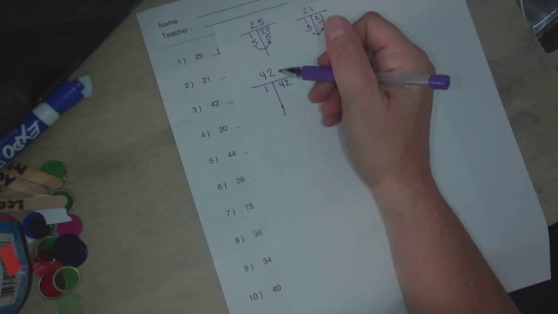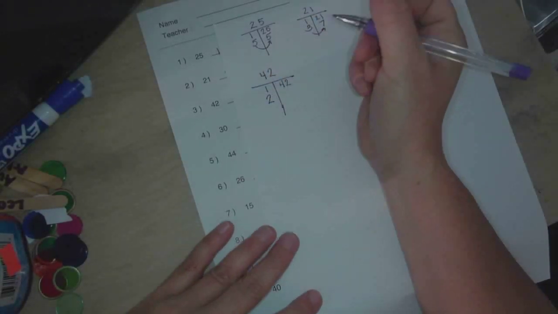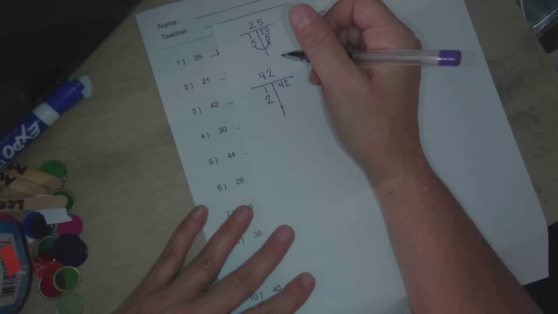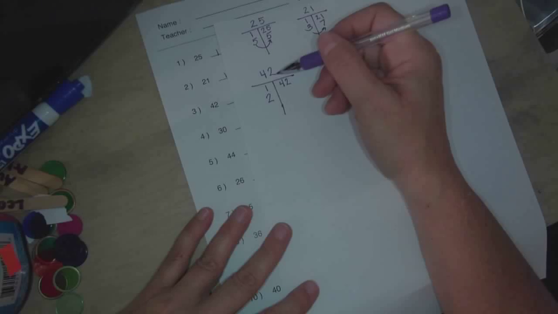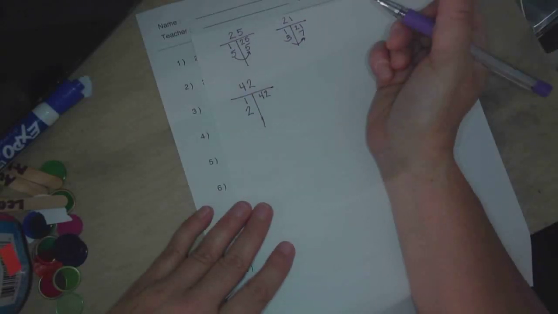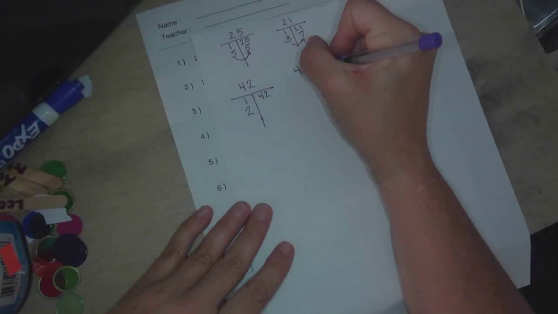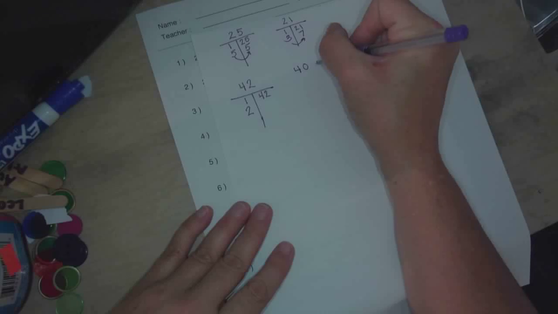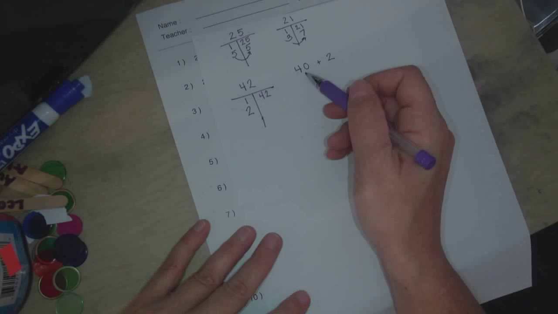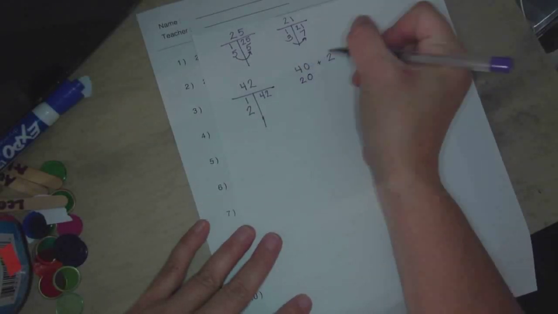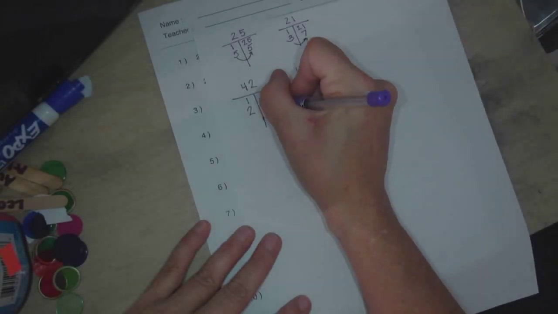Does 2 go into 42? Yes, because 42 is an even number, because it's got a 2 in the ones place. So 2 times what? Okay, so 42 is a big number. It's obviously not going to be on your multiplication chart. So remember we talked about how we break up the number, decompose the number in order to divide it? So 42 is equal to 40 plus 2. And we're dividing it by 2. Half of 40 is 20. Half of 2 is 1. And then we add those back together again. So it's 2 times 21.